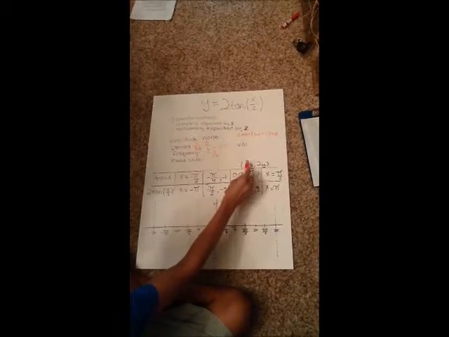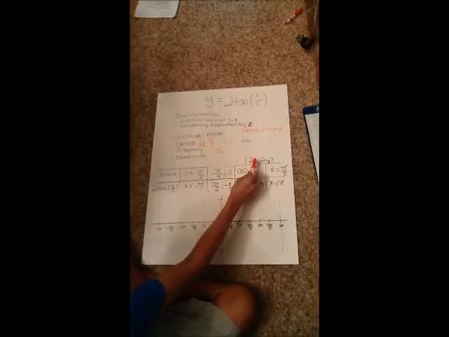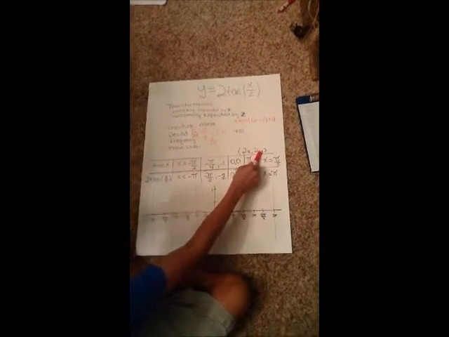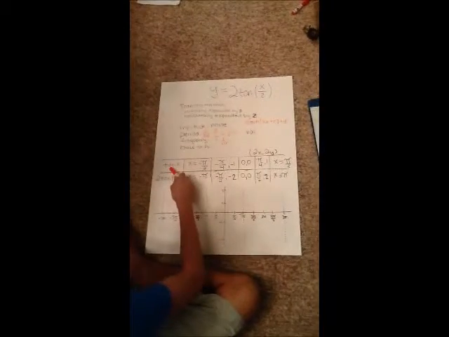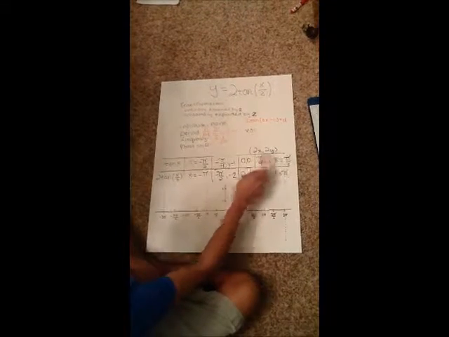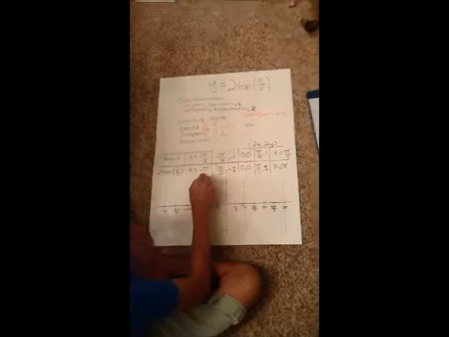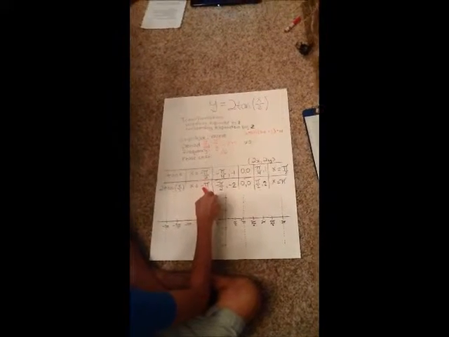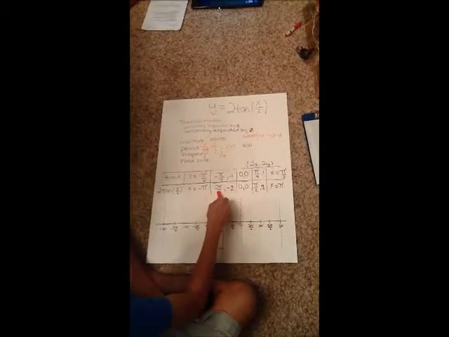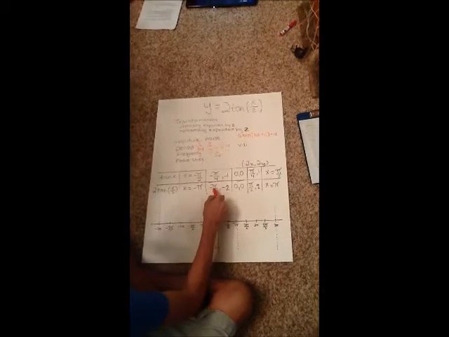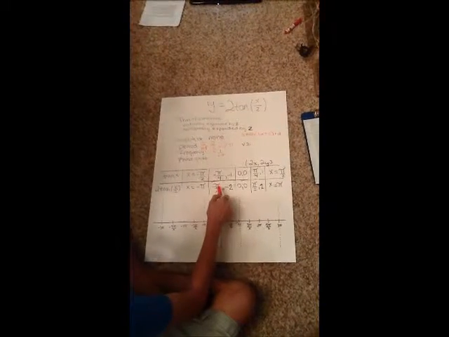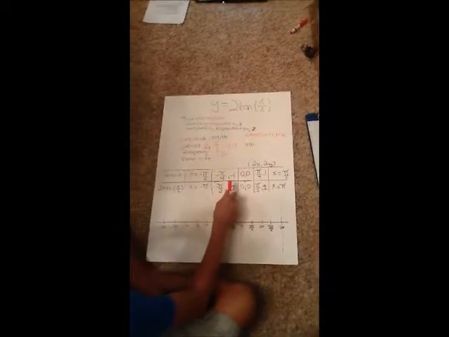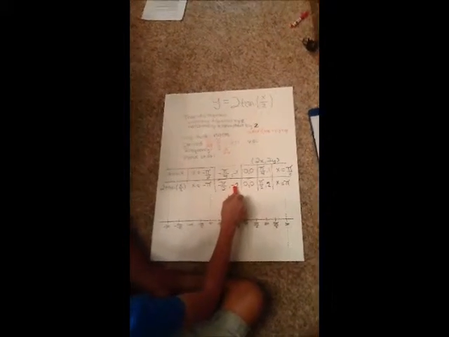So you're gonna multiply the x by 2, and then you're also gonna multiply the y by 2. So starting out with these first points, because they're the normal tangent points, you're gonna multiply negative pi over 2 by 2, which equals negative pi, and negative 1 by 2, which equals negative 2.